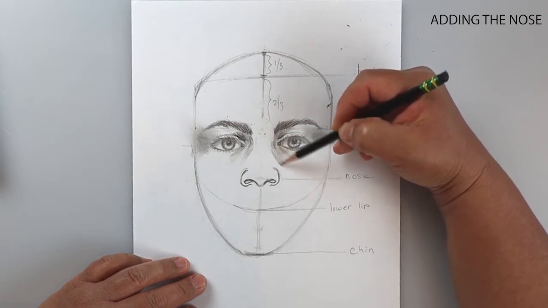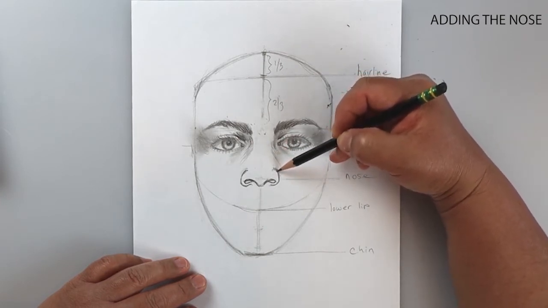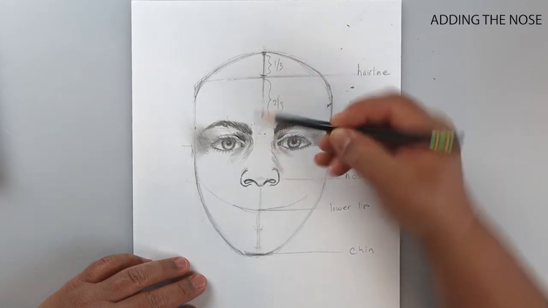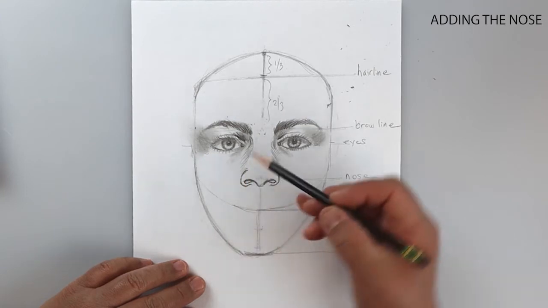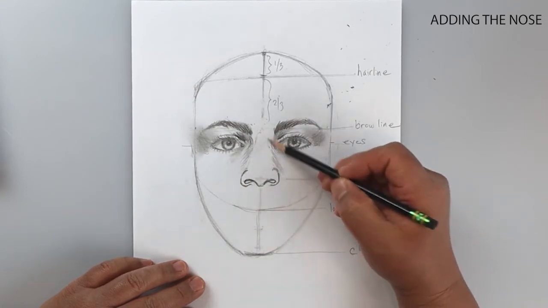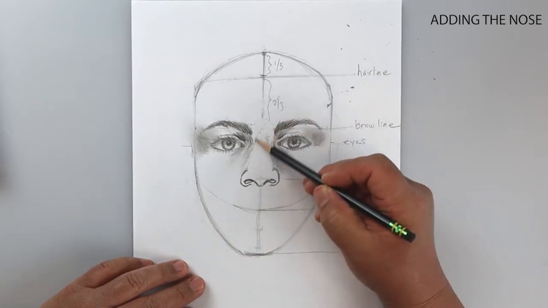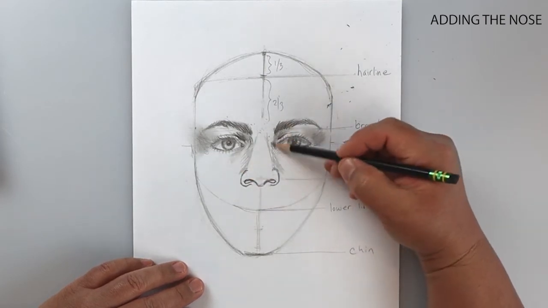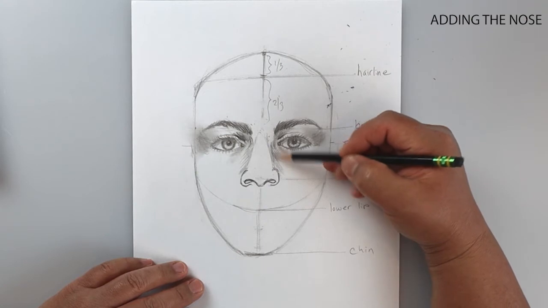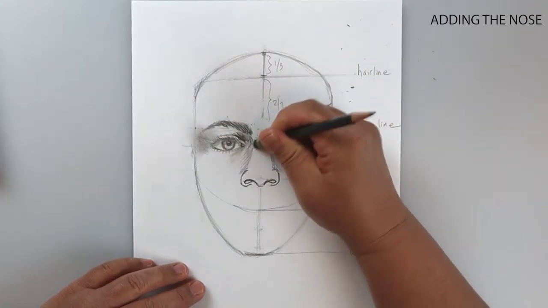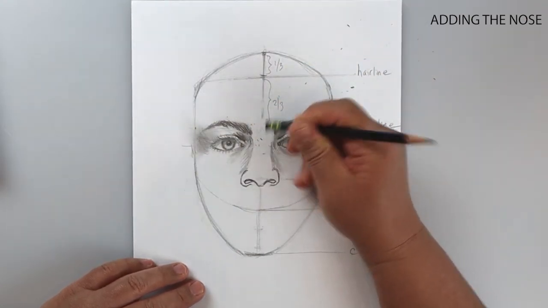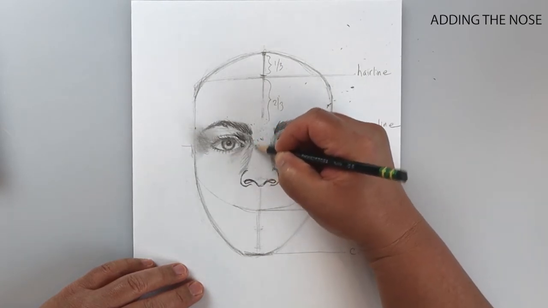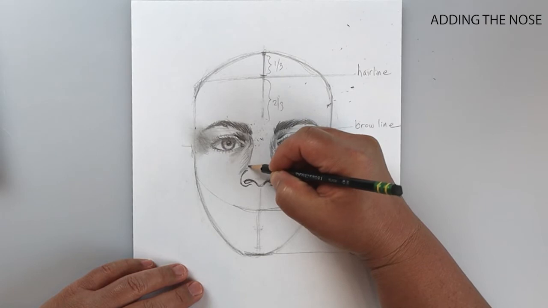And as I come down to the top of the ala, I'm going to bring that line outward a little bit so that there's almost a triangle shape right here. Just make the shading follow along the sides of the triangle. So it's a little bit narrower up here at the bridge of the nose. Can you have the bridge of someone's nose be a little wider? Sure. Everybody's nose is different.